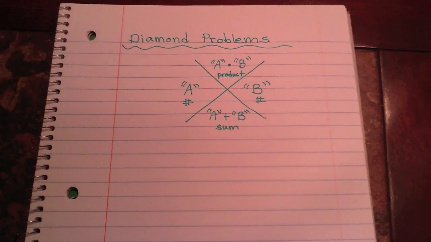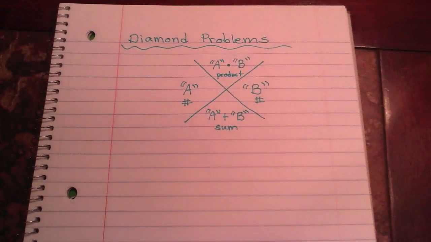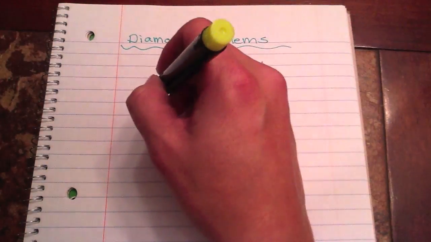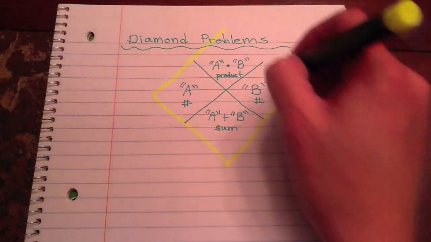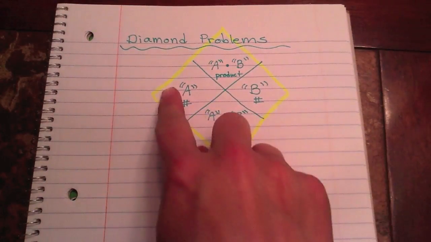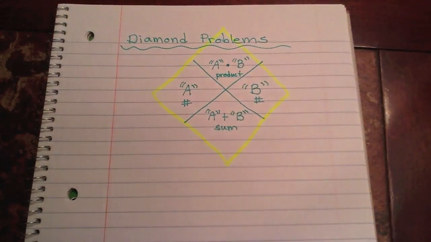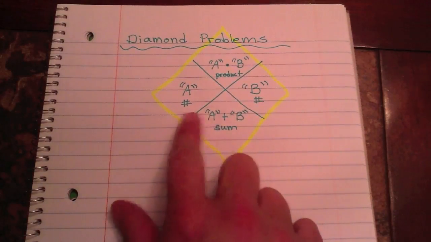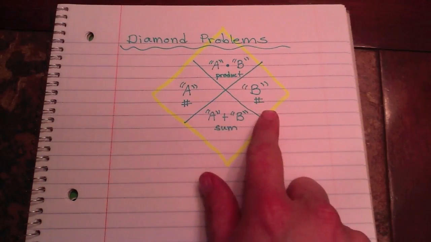So the first thing we're going to look at is a diamond problem. The reason they call it a diamond problem is if you looked at it, I'm going to draw it in with my highlighter, like that, you would have that diamond shape. But we take a shortcut, we don't draw the diamond shape around it, we just draw a big X every time. What you're looking at is two numbers, and I'm just calling them A and B here.